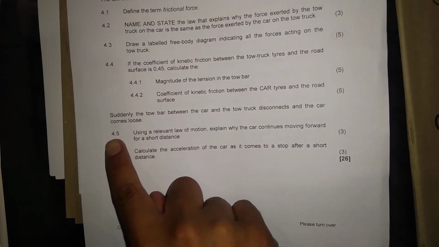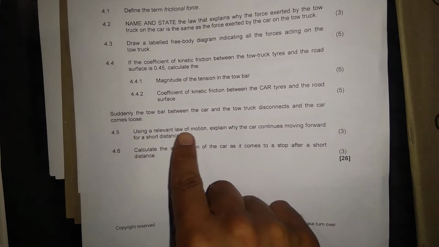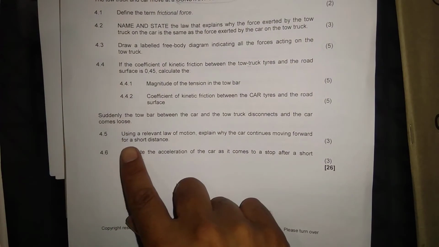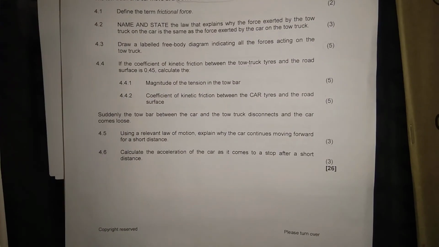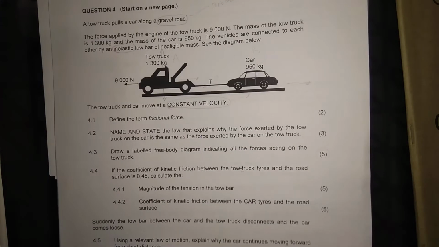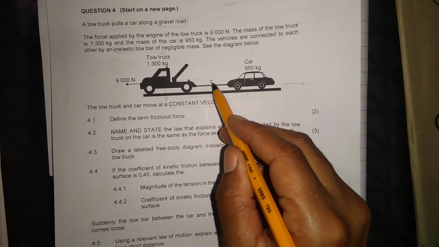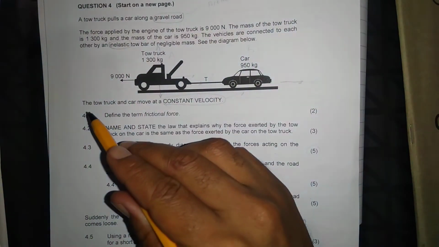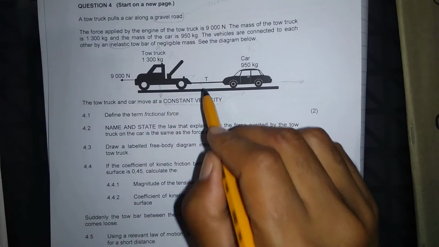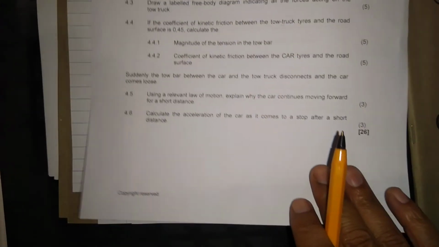Let's see here. 4.5. Using a relevant law of motion, explain why the car continues moving forward for a short distance. This is a gravel road. So once you snap, the tow truck goes forward, and the car still moves forward. Right? It moves forward because of inertia.